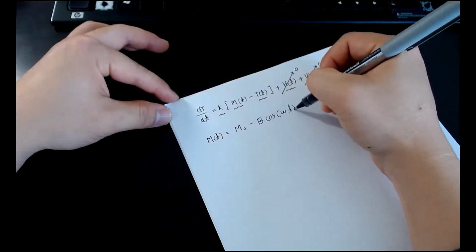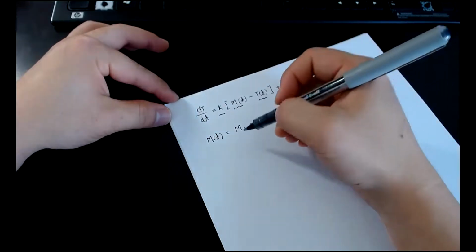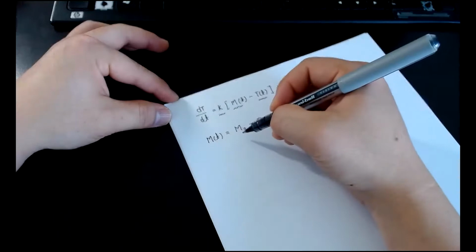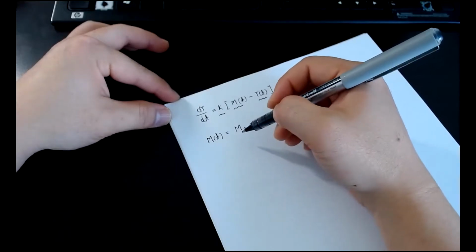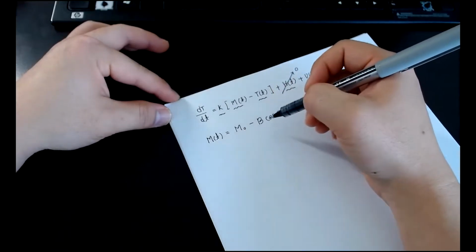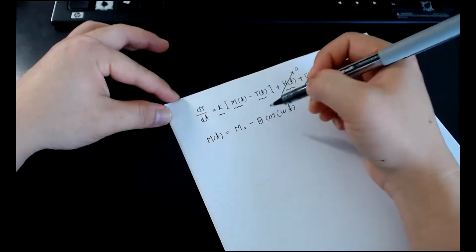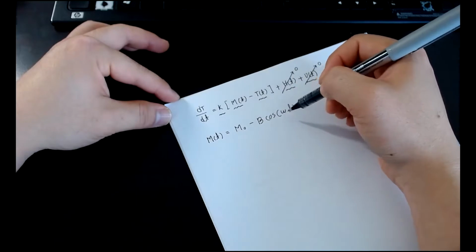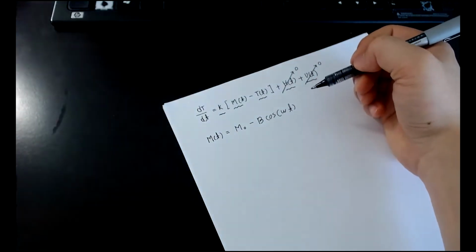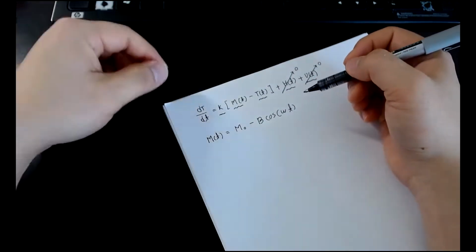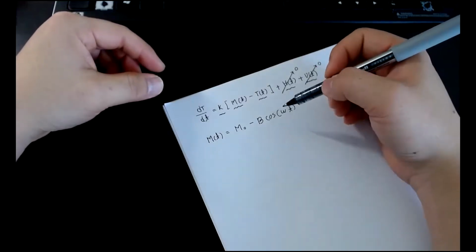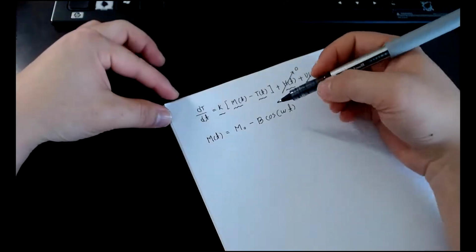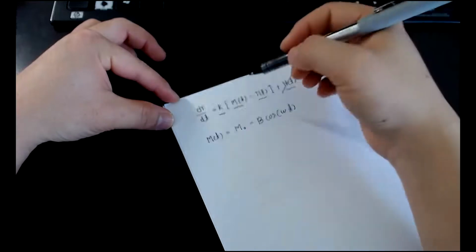Here m0 is the average outside temperature, b is the amplitude of the wave function, and omega determines the period of the sine wave function. Let me write it down.